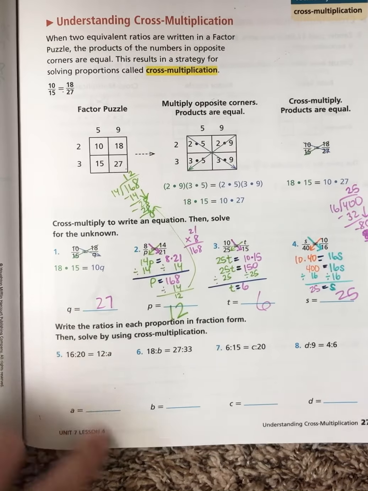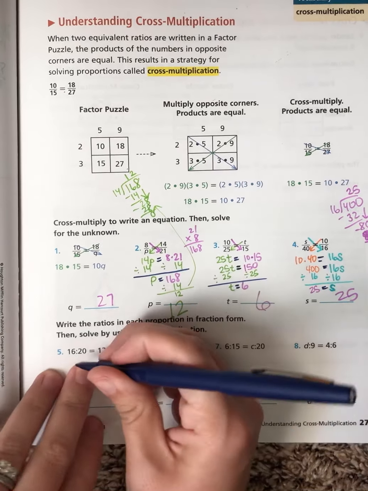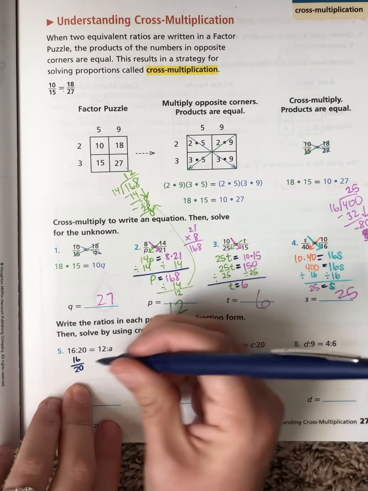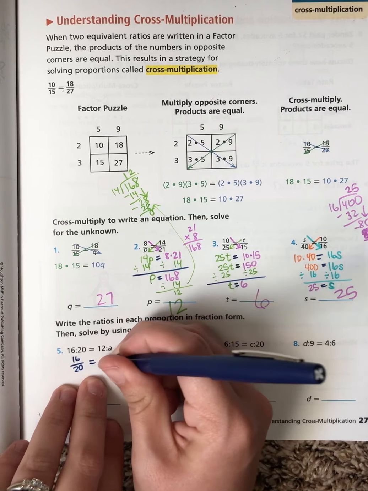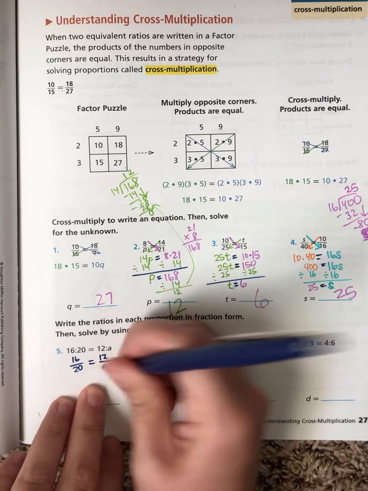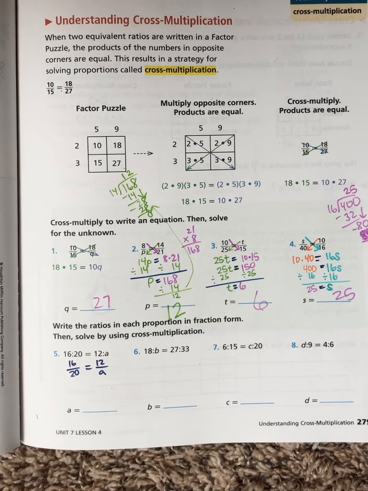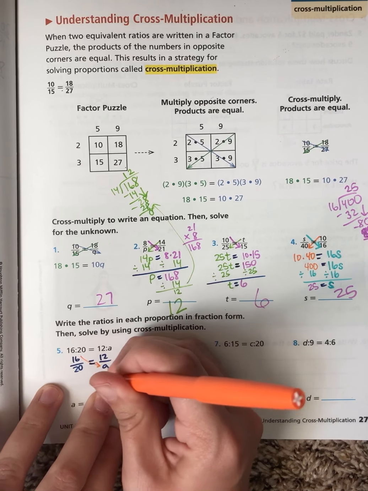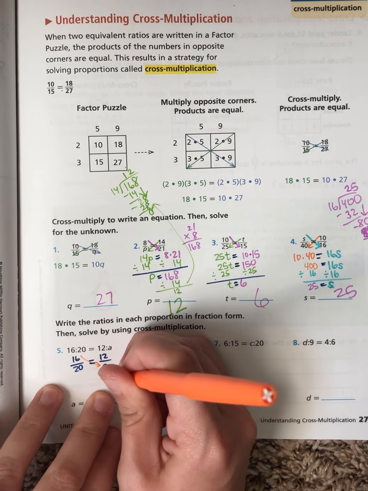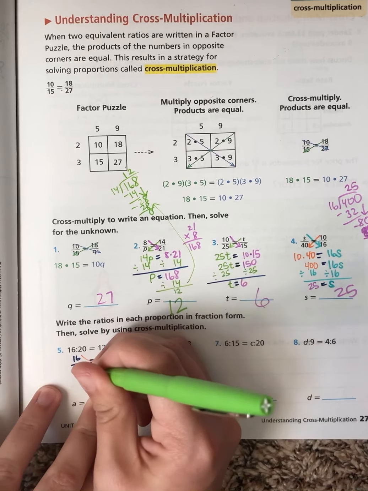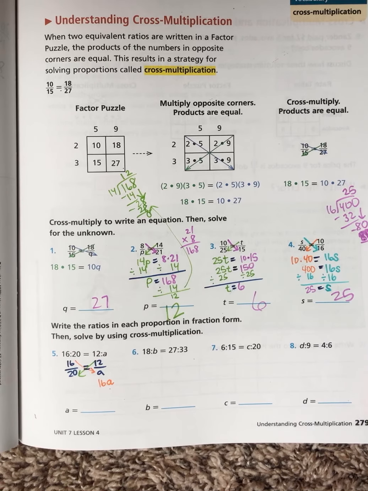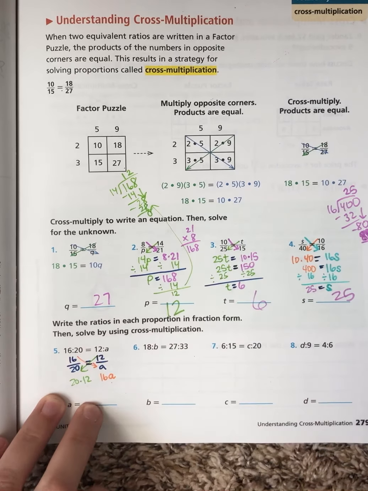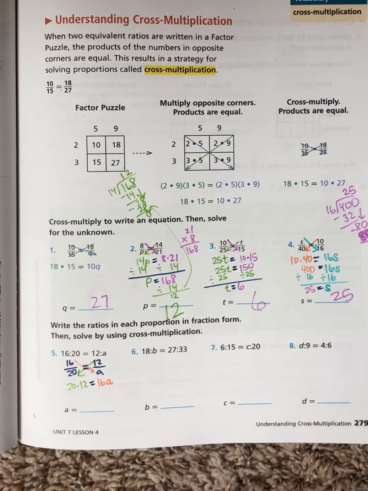Okay, so on this first one, we have 16 is to 20, so we're going to write it as 16/20 equals 12 to a. So 12 over a. So if I cross multiply, 16 times a, which would be 16a, and on the other side, I have 20 times 12, and those are equal.